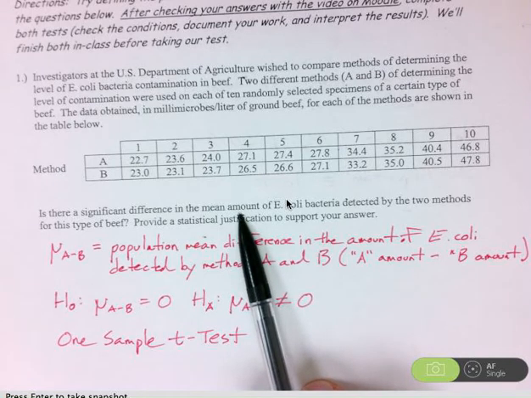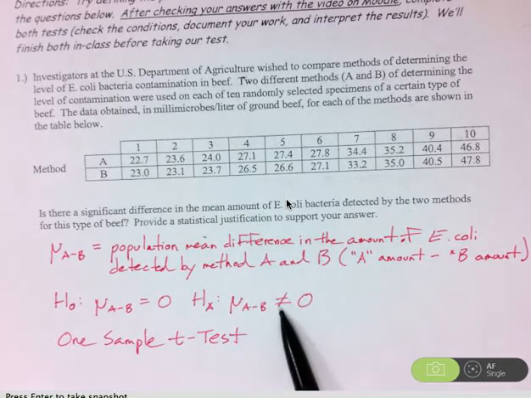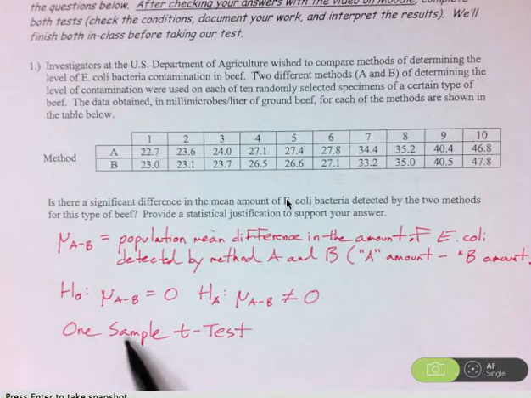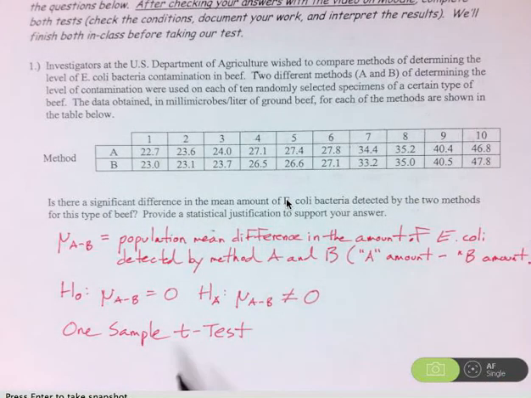So we're just looking for a significant difference or no difference. So this is a double-sided or a two-tailed test. The alternative hypothesis is not equal to. So this is a one sample t-test. We have one sample of 10 differences, and it's a t-test because this is a test involving means.